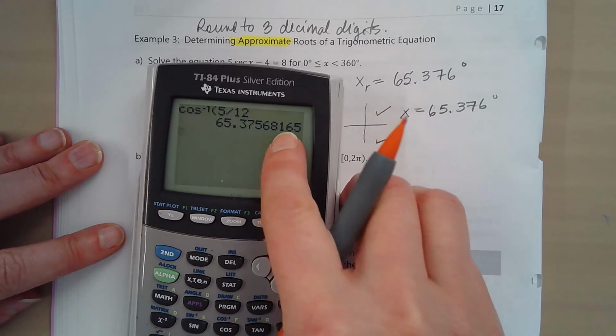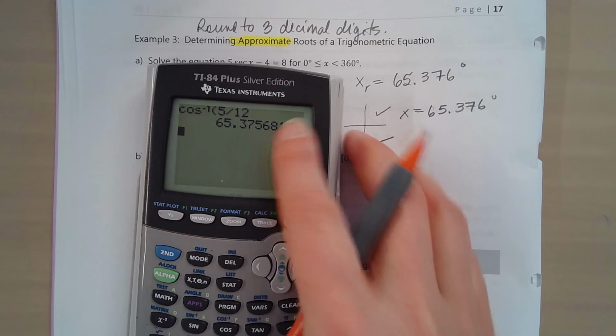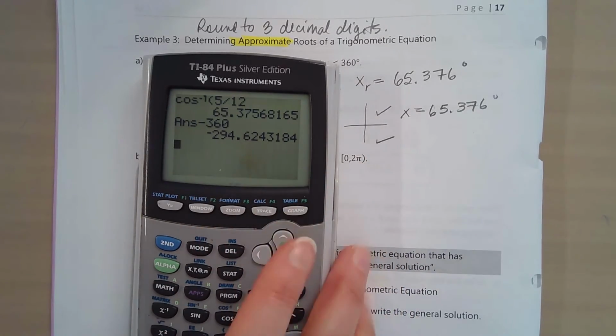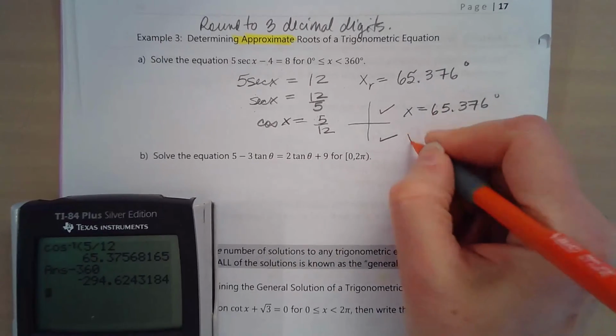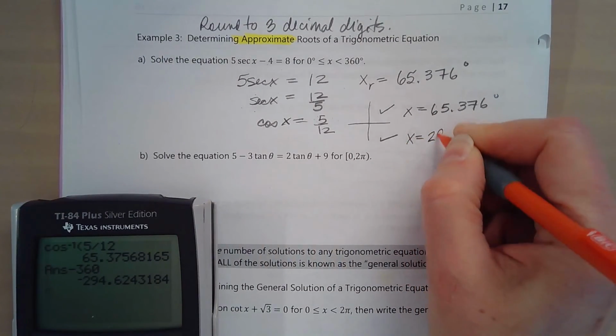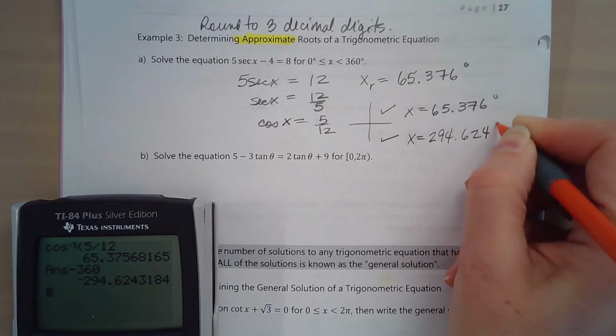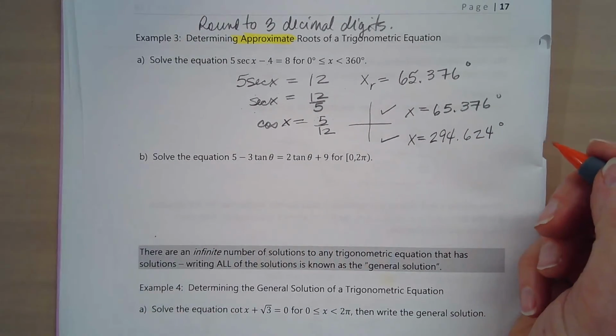Now, I think I'm going to leave this in my calculator. I know it's 360 take away this, right? So I'm going to just go negative 360, and it's going to be a positive then, 294.624. And those are my two answers.